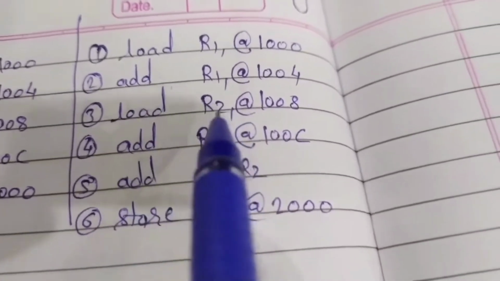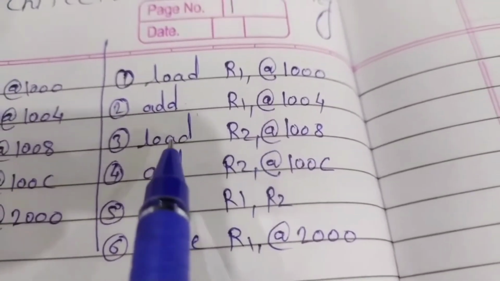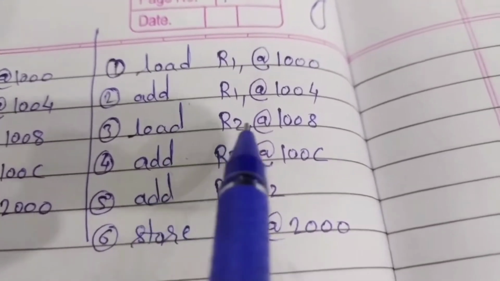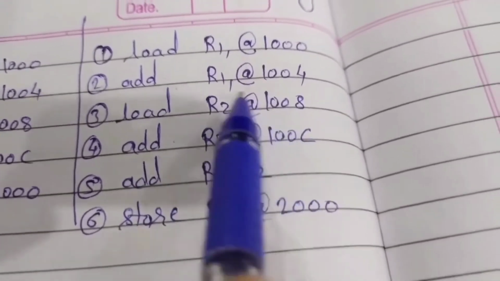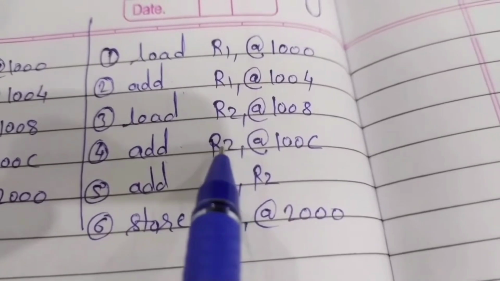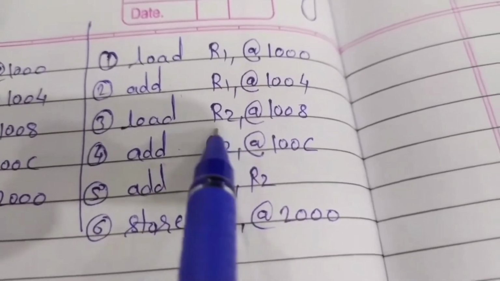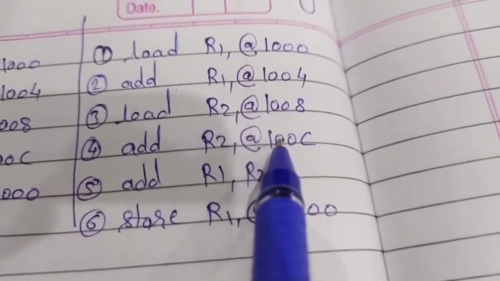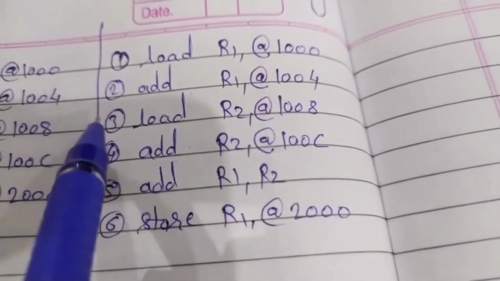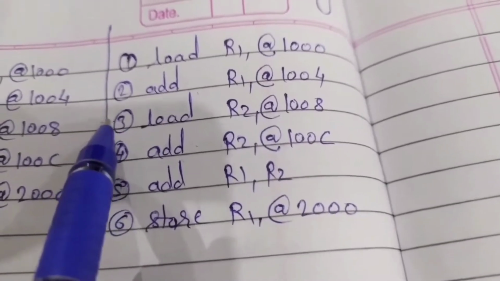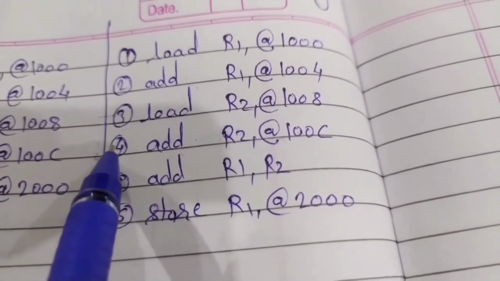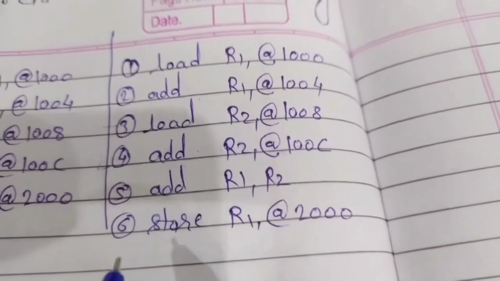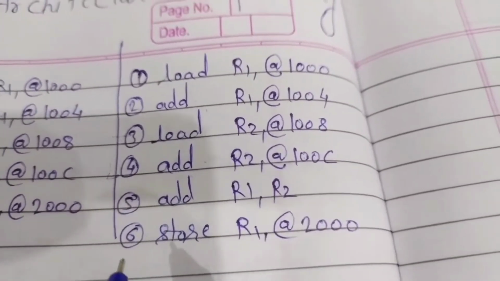In the same way, we cannot launch these 2 instructions together. Why? Because we are taking a value from this location to R2, and after that we are adding the value from R2 along with the value stored in this location. So again we cannot launch or execute these 2 instructions together. So again, in this example we cannot take advantage of the 2 pipeline superscalar architecture.